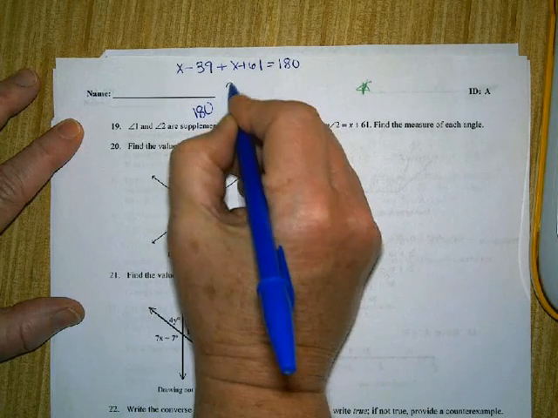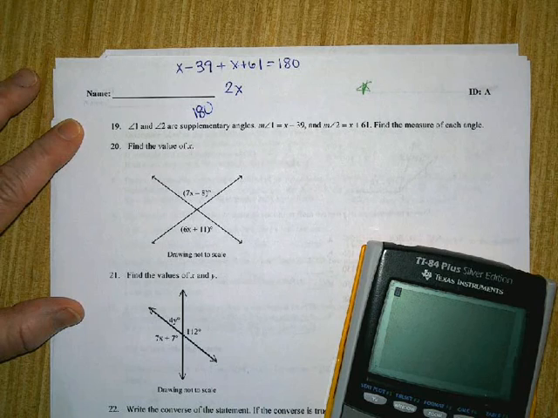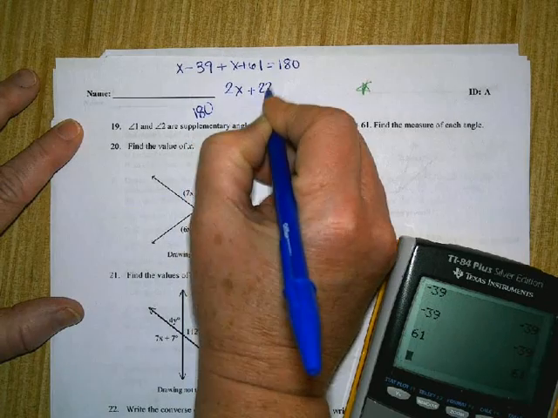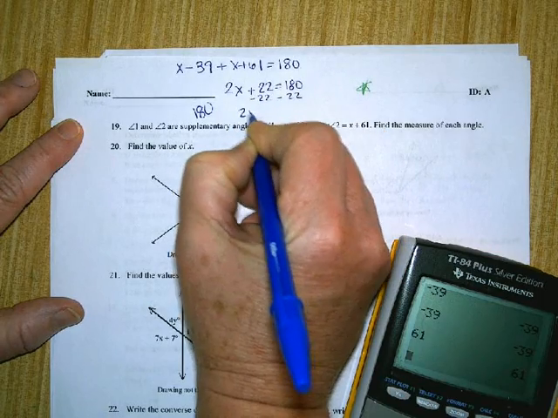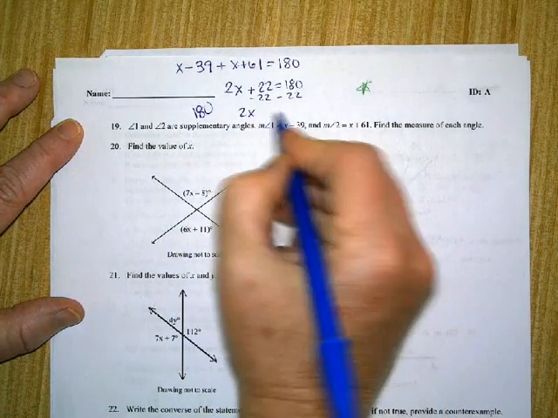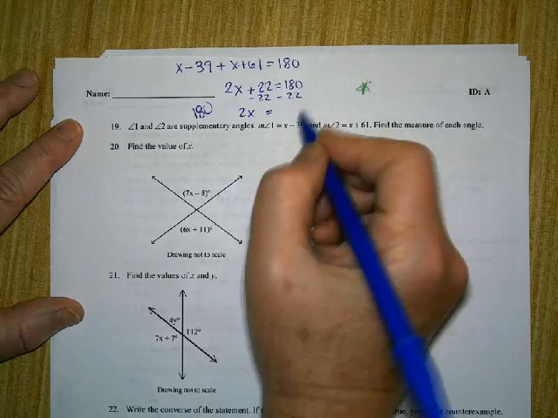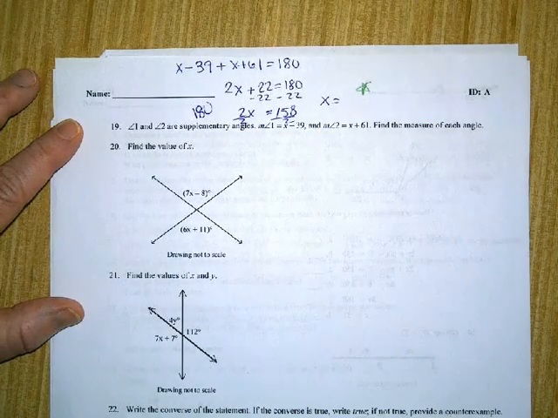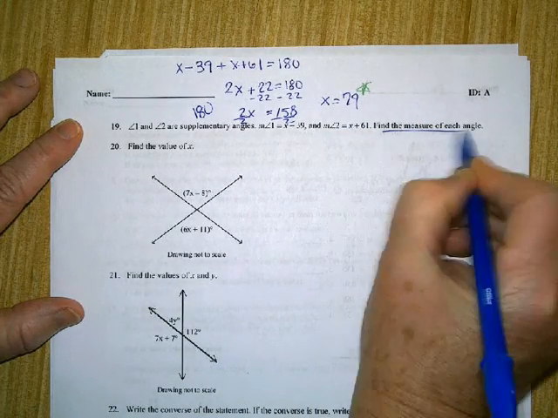2x plus 22 is 180. Subtract the 22. 2x is 158. Divide by 2. x is 79. What's the question say? Find the measure of each angle.